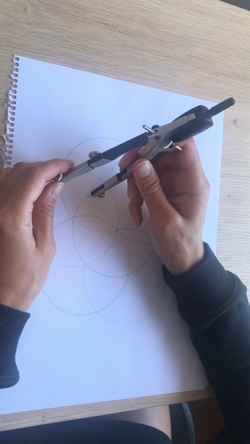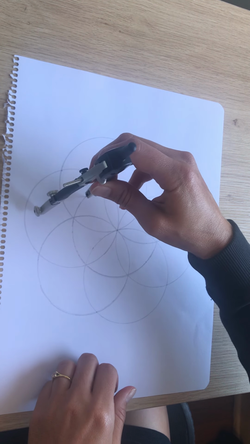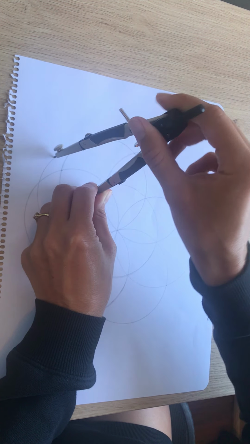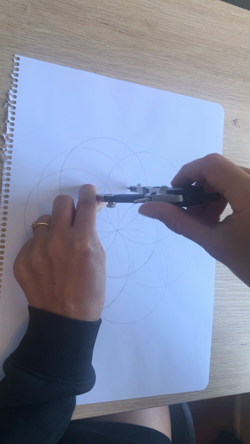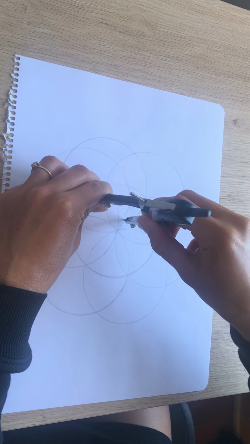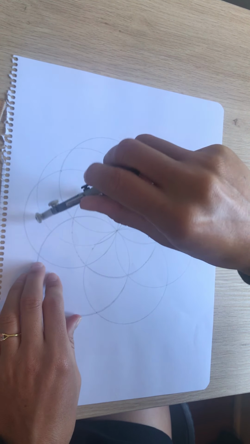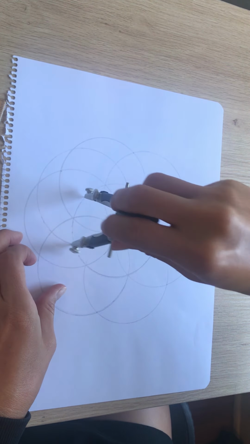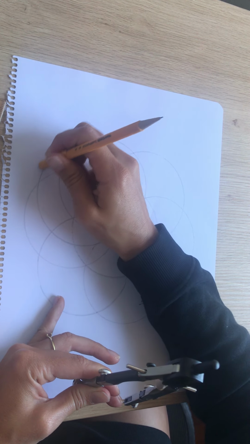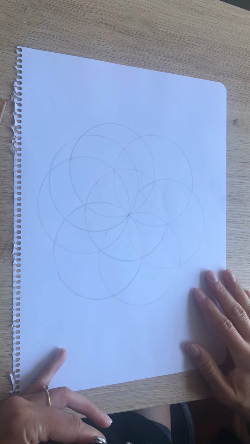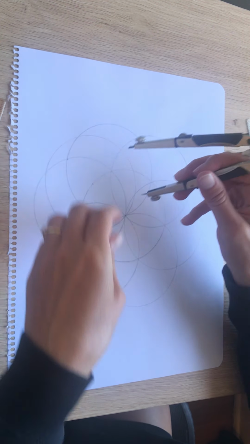And you really just need one because you start your first circle there, and then wherever that circle intersects your original circle, that's where you start the next circle. Okay, make sure I'm at 2 inches, looks good.